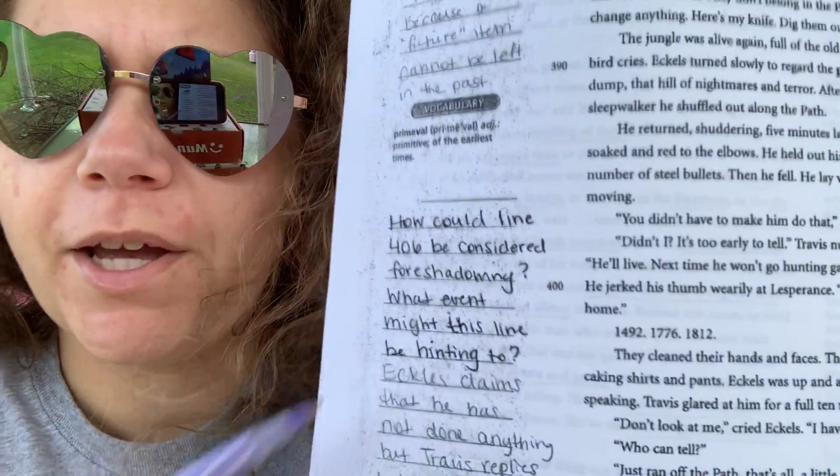The second question on page 14, it says, how could line 406 be considered foreshadowing? What event might this be hinting to? So don't look at me, cried Eccles. I haven't done anything.